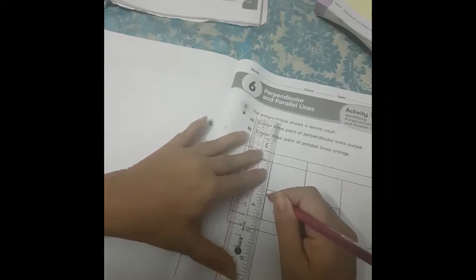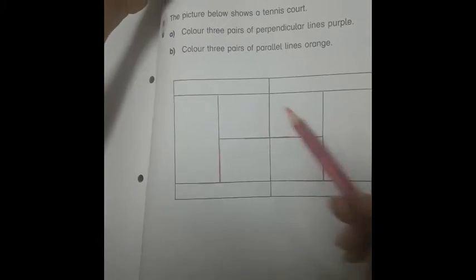Alright, now the next one, this is 1 pair. So they ask you to do 3 pairs. Alright, so I'm going to do this one. Over here, this is the second pair. And then the third pair. Alright, so I've got 3 pairs of perpendicular lines. But of course, there are so many others over here. You can draw any one.